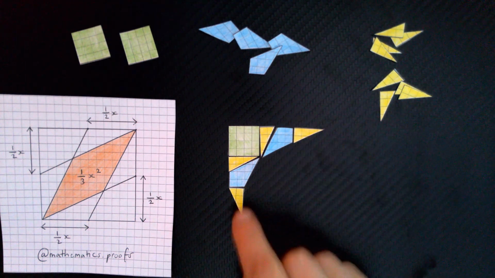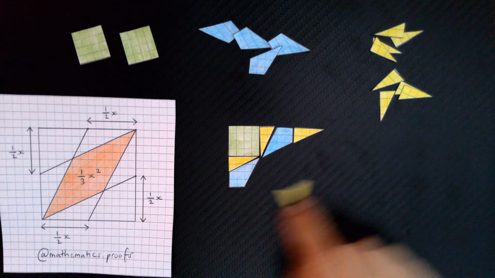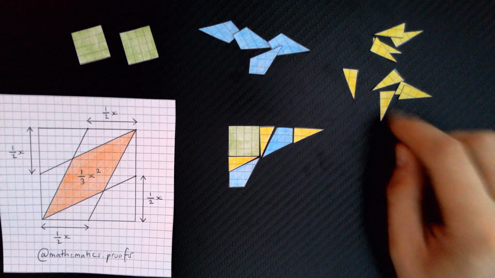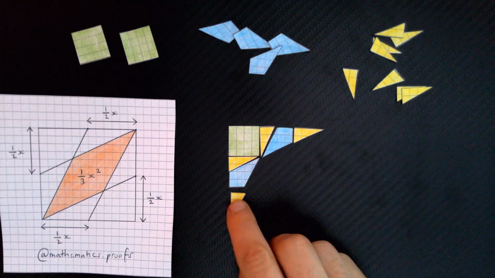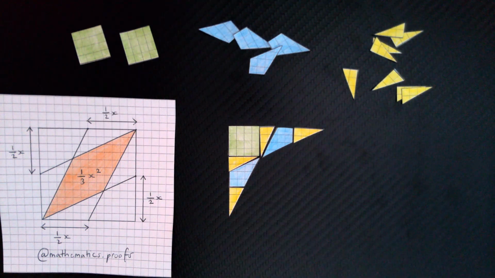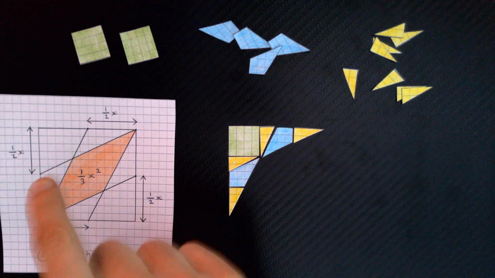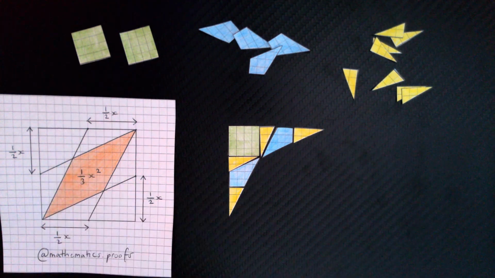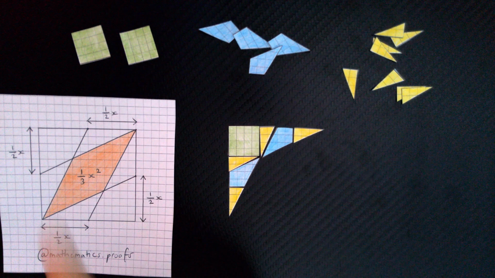In fact, I must change this triangle over here, and I can change it to this one right over here. So we've replicated this top left hand region up here.